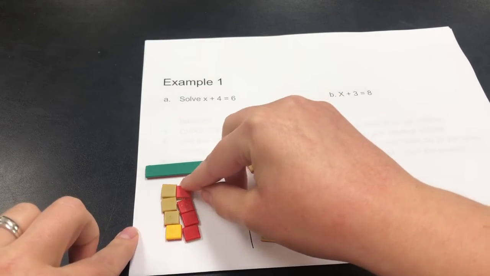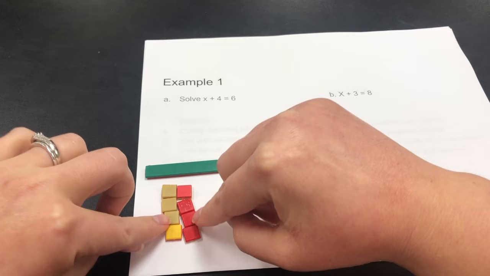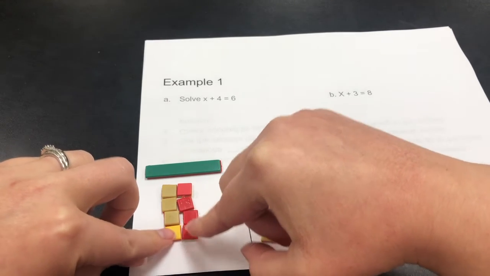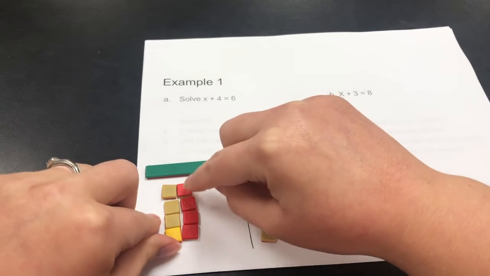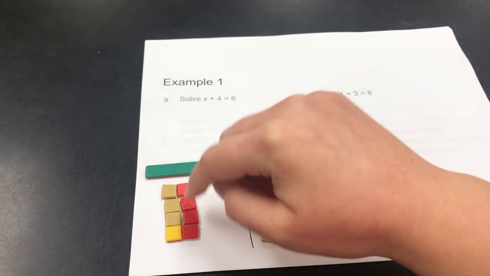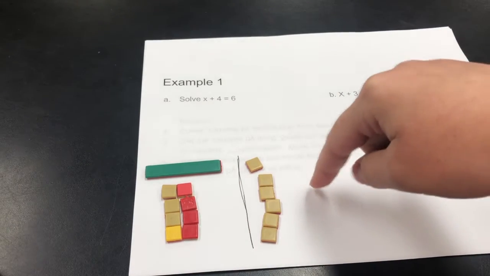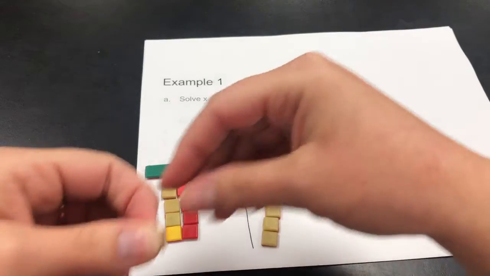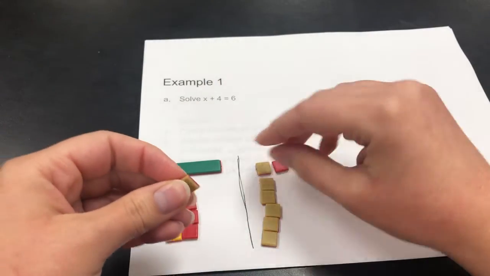Okay, so here I have made 1, 2, 3, 4 zero pairs. So since I put 4 subtract 1s here, what I do to one side, I do to the other. So I'm going to have to put 4 subtract 1s on the other side of the equal sign.